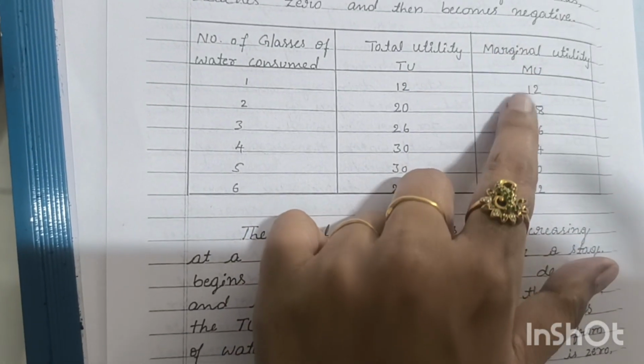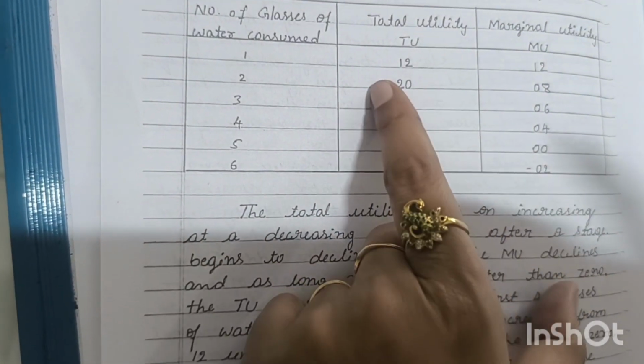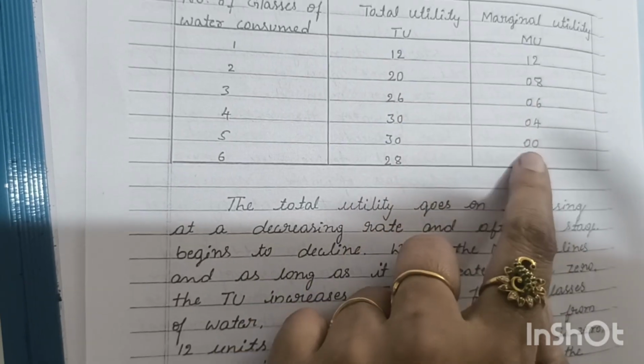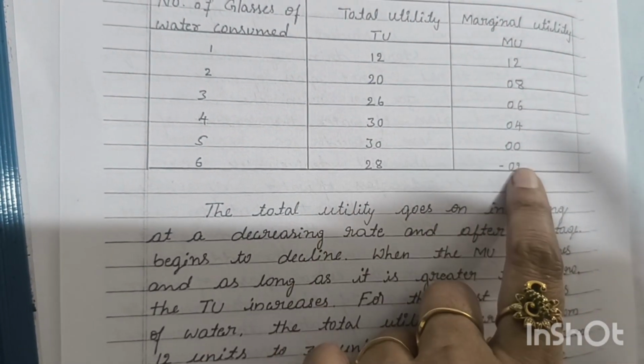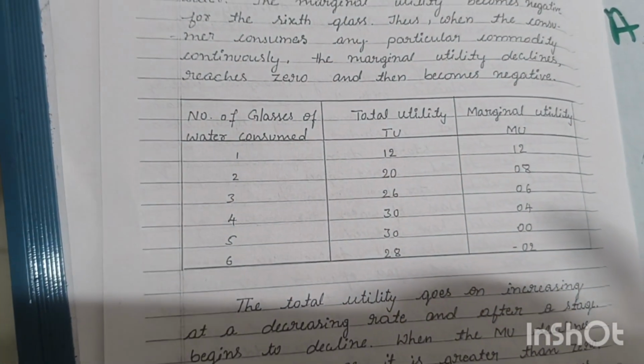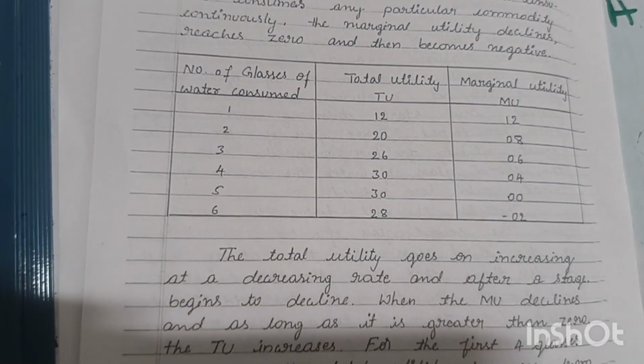Then you can do the total utility: 12, 12 plus 8 is 20, 20 plus 6 is 26, 26 plus 4 is 30, 30 plus 0 is 30, 30 minus 2 is 28. So this helps you to get a correct chart.